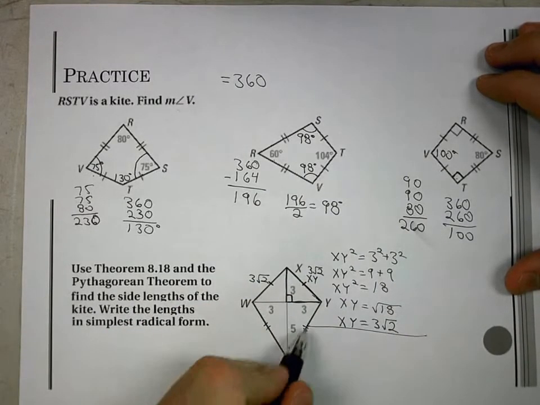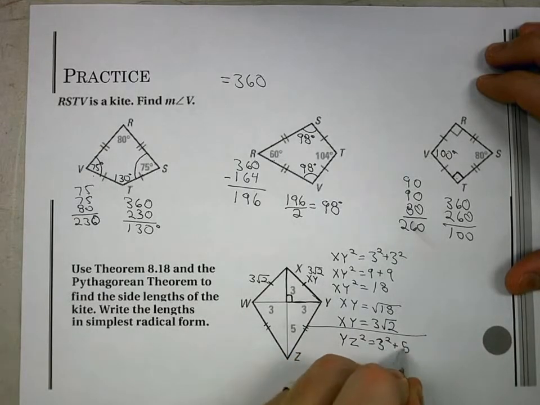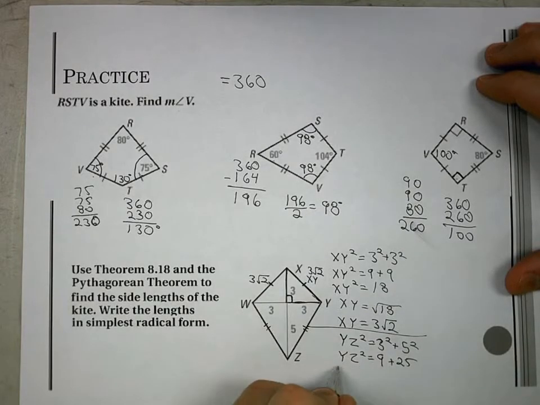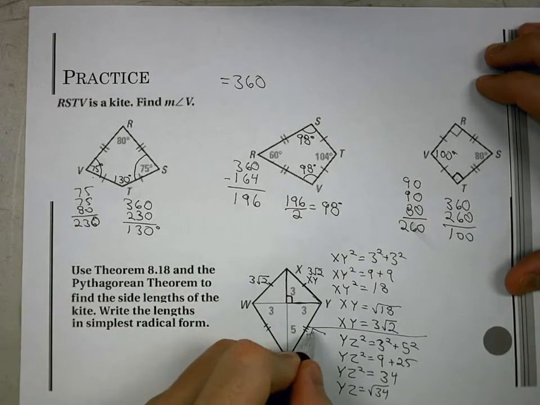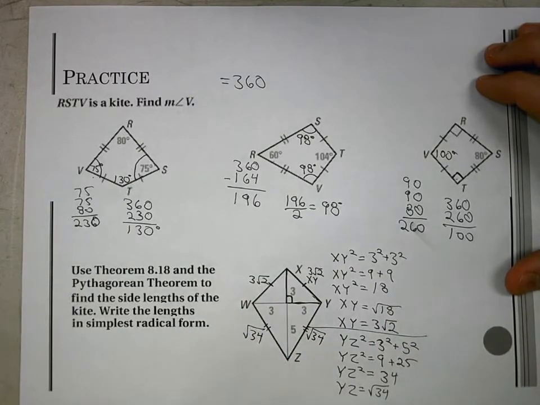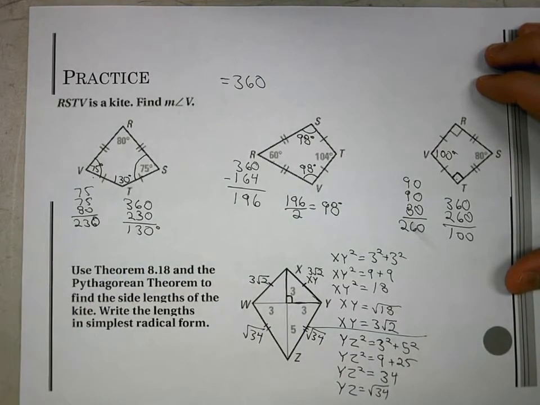Last one, I need YZ squared equals 3 squared plus 5 squared. It's YZ squared equals 9 plus 25. YZ squared equals 34. So YZ equals the square root of 34. Now we look at 34. That is 2 times 17. I cannot break down the factors, so I'm going to make it root 34 and root 34. Now, if by chance you went through and found the other sides and didn't automatically see they were congruent, you'd still get the same value. But again, it saves us time because we do know they match up. Remember, that kite does fold over.